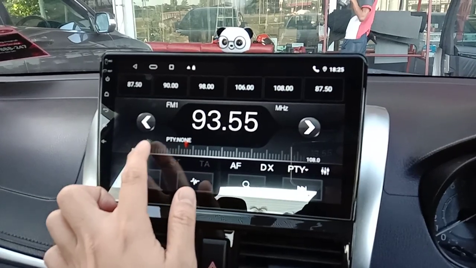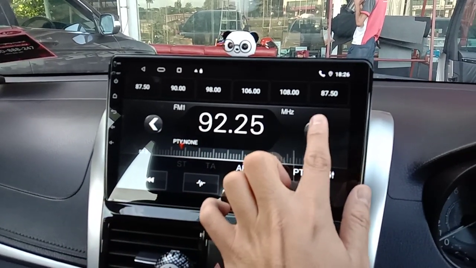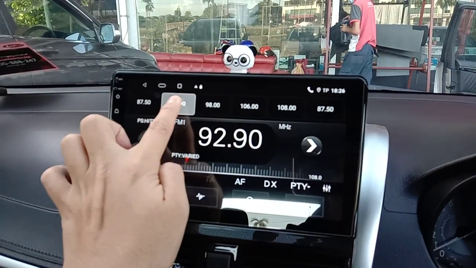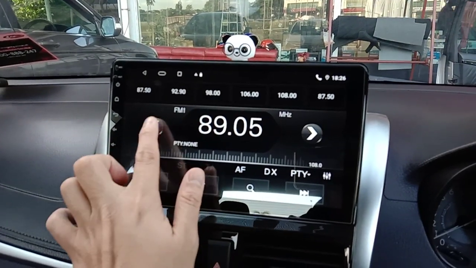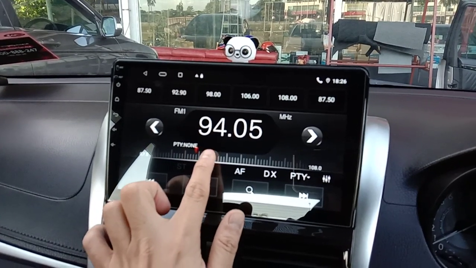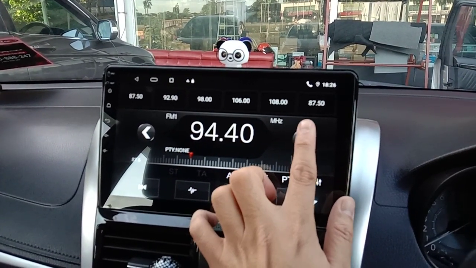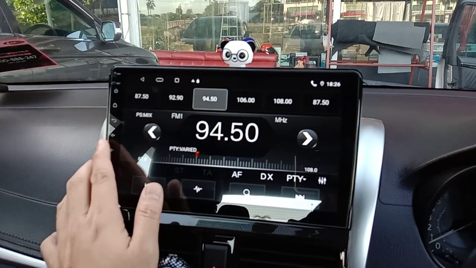You select the frequency you want. Long press to save it.